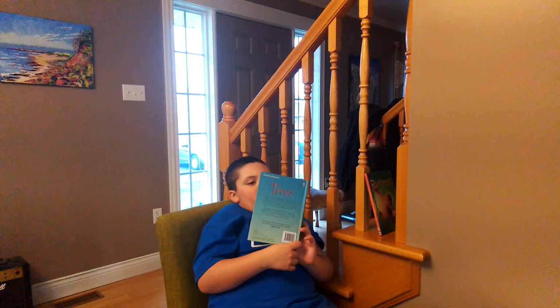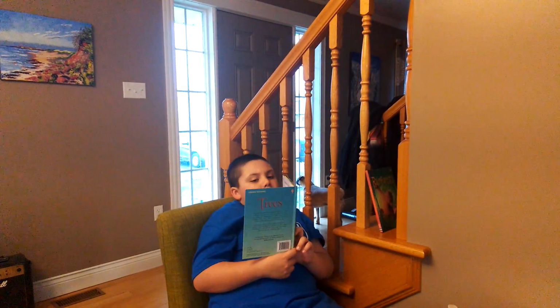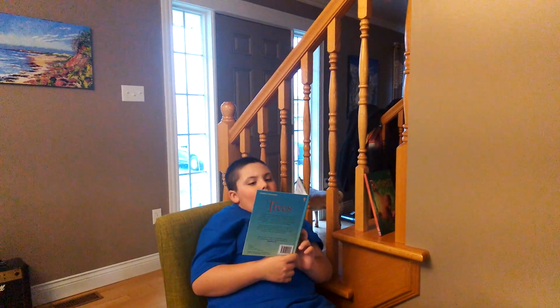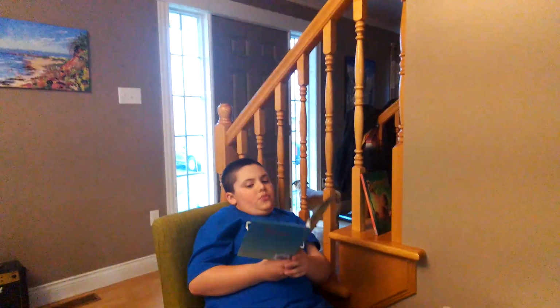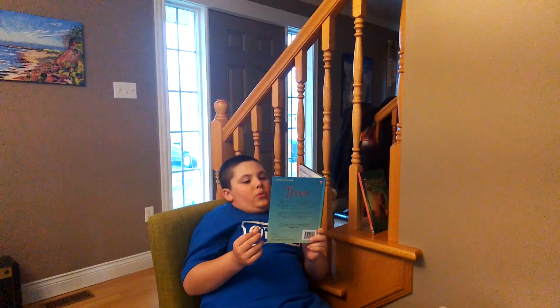Evergreen trees are never bare. They lose their leaves and grow new ones all year long. When leaves turn orange and red, they fall from the branches.